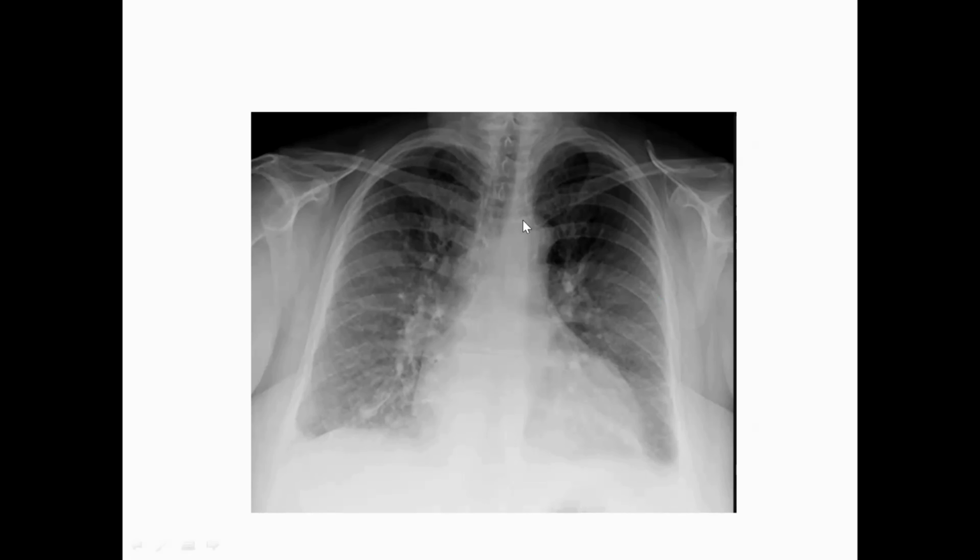And also, you see cardiac size. Look, cardiac size enlargement. This is definitely more than 60% of the CT ratio. And also pleural effusion. Look, blunting of both costophrenic angles bilaterally. This is a feature of pleural effusion.